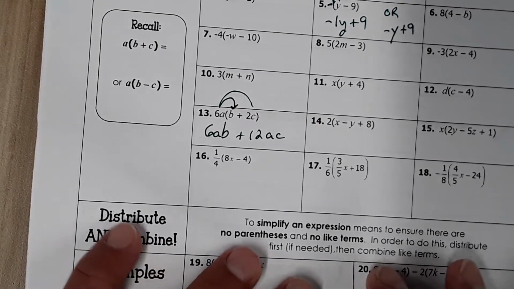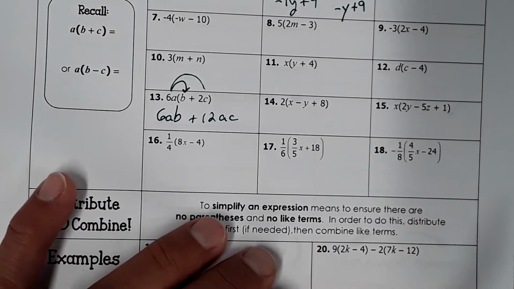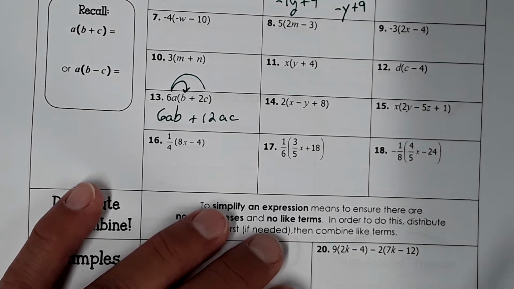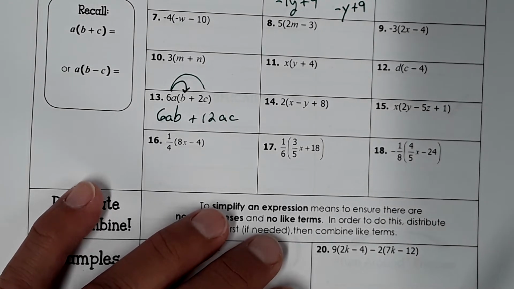All right, let's look at these ones with fractions, because I know we sometimes struggle with fractions, but again, the process does not change. What you have to be able to do when you're distributing is you have to be able to multiply fractions.